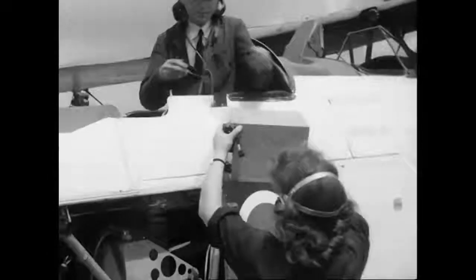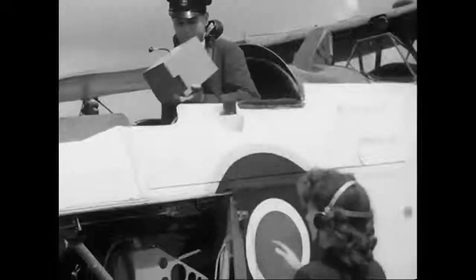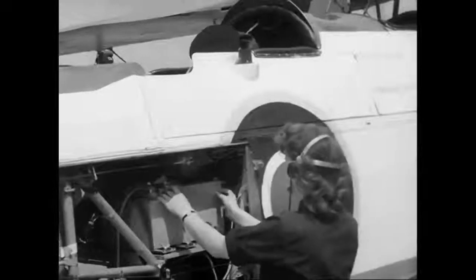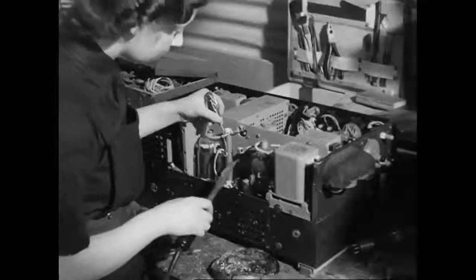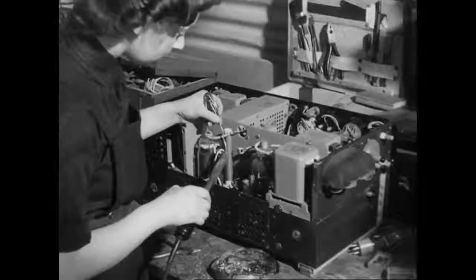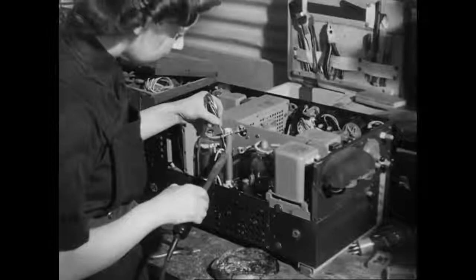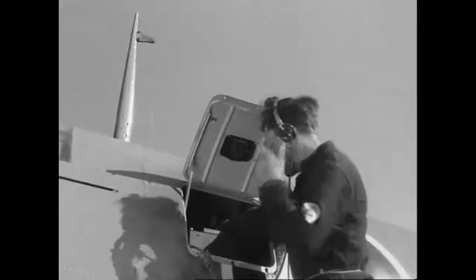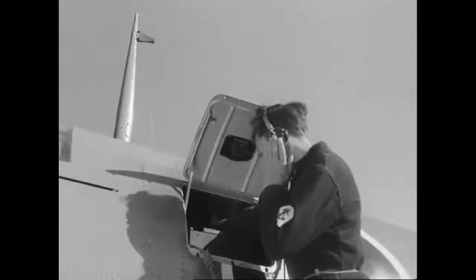Some of you may recognize this aircraft. It's that ancient warrior, the Swordfish, born 1935 and still going strong. Soldering radio connections is delicate work. The radio ratings' lot is mostly small jobs, but they certainly make a big difference.